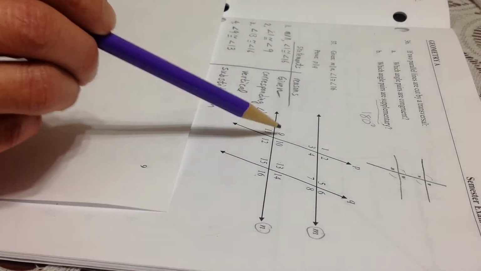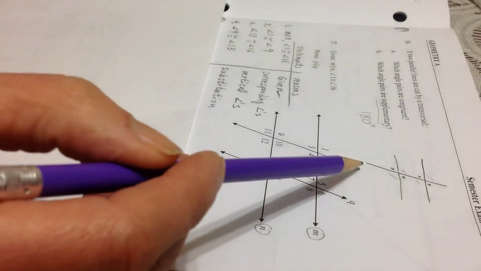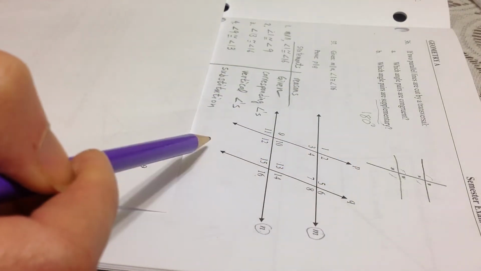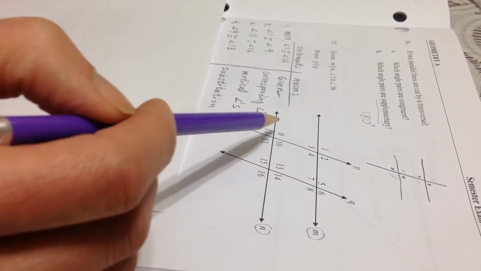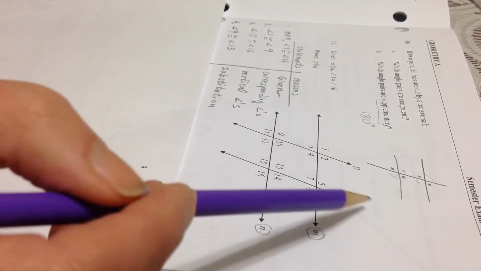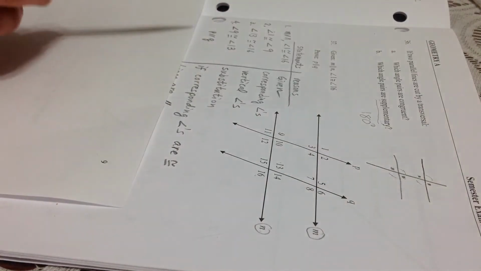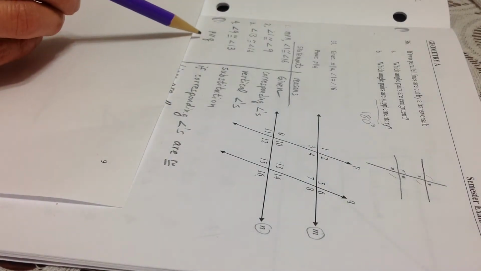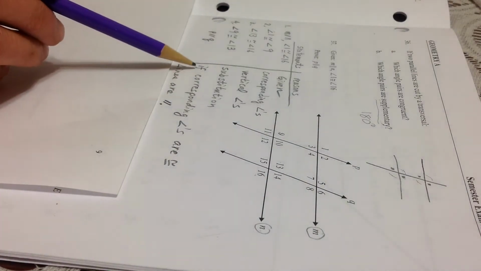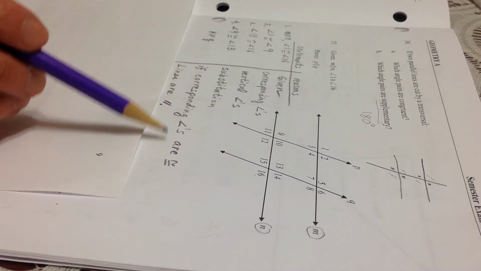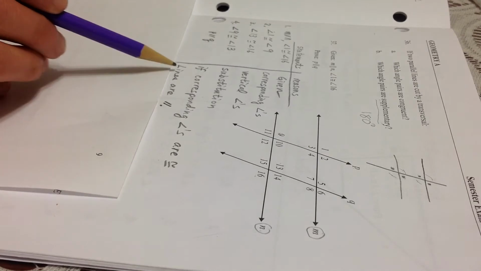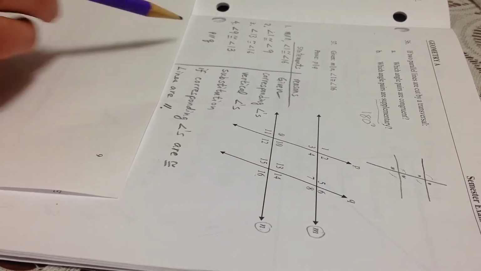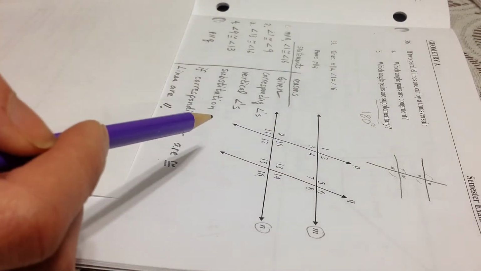So now if you see 9 and 13, if these two are parallel, these are corresponding angles. So now, if they are congruent, these must be parallel. So I write down P parallel Q. And the reason is if corresponding angles are congruent, then the lines are parallel. That means these two lines are parallel.